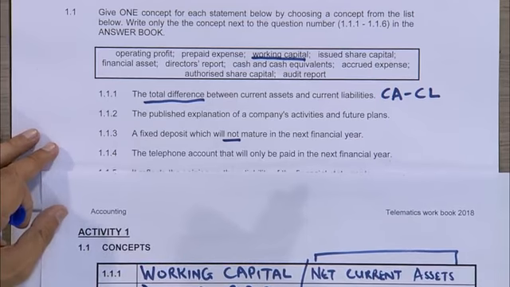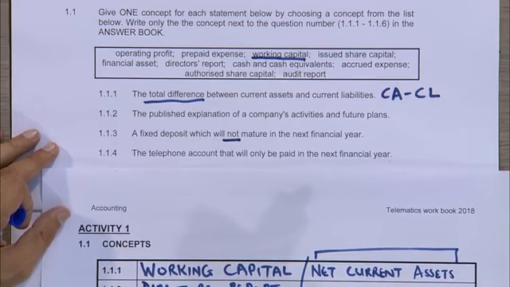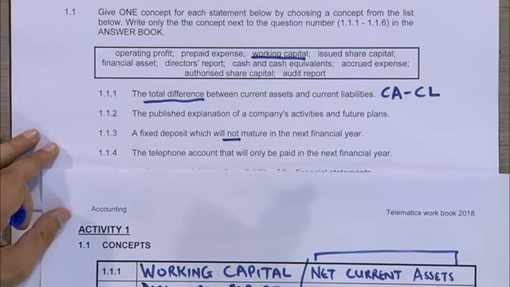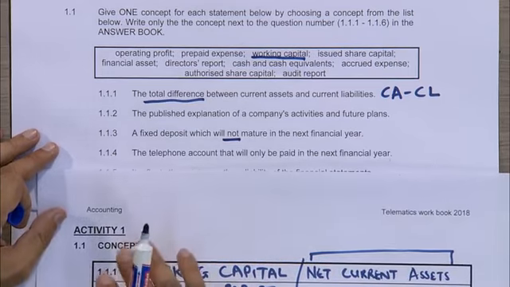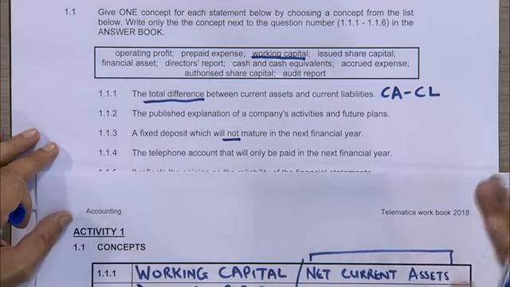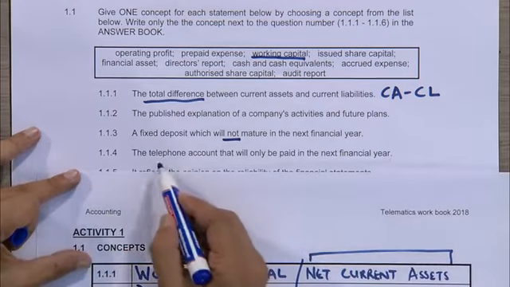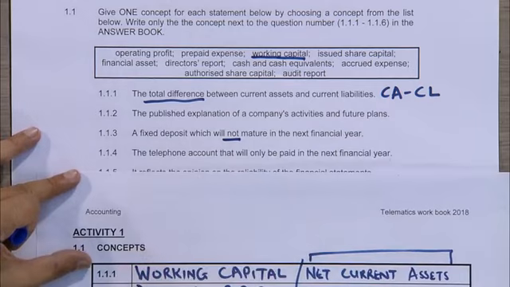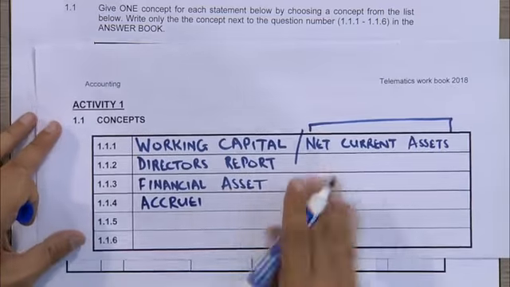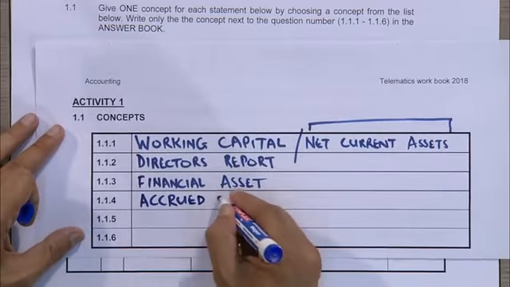Then 1.1.4, it says the telephone account that will only be paid in the next financial year, which means it wasn't paid in this financial year, we still owe the money, and because we owe and telephone is an expense, it's going to be classified as an accrued expense.